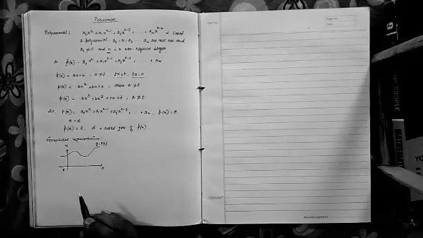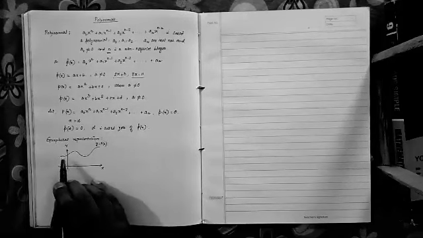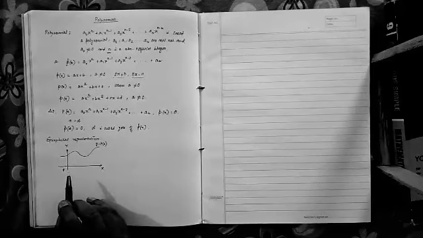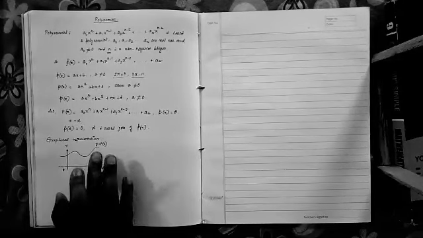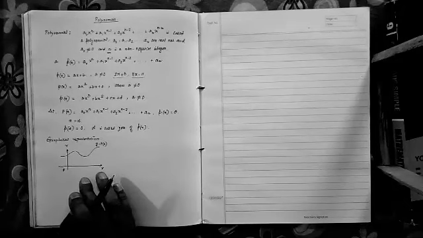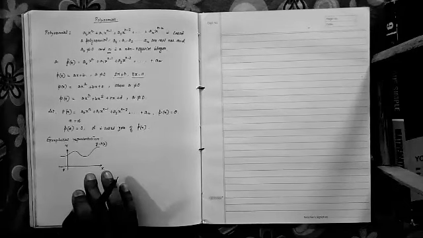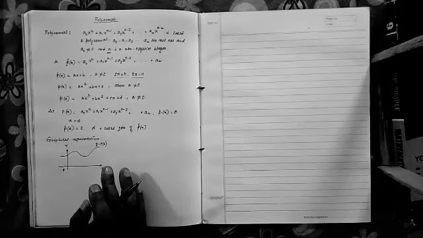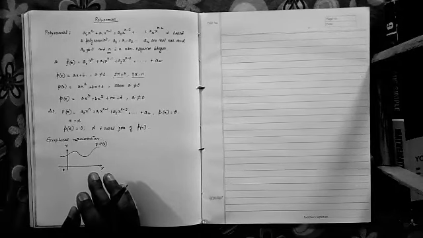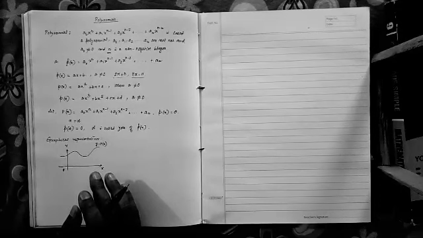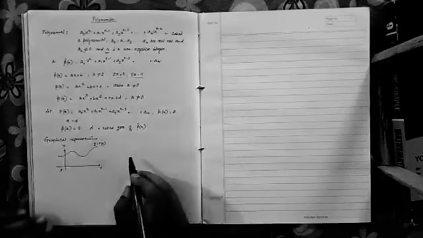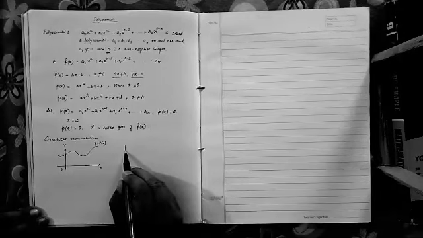Now what we have seen, how many times it cuts the x-axis? It does not cut the x-axis. Therefore number of zeros is 0. That is, it does not have any zero. Suppose I am drawing another.